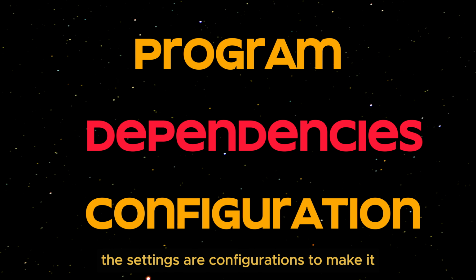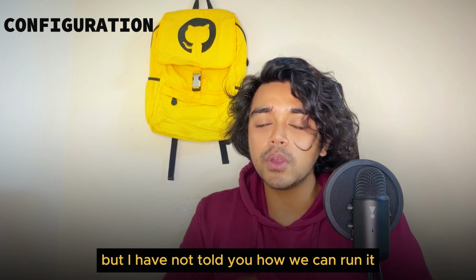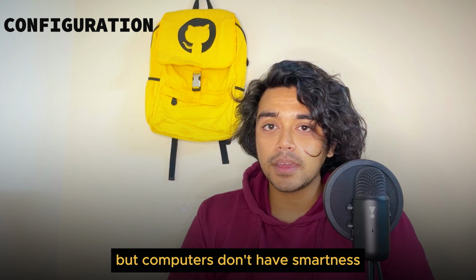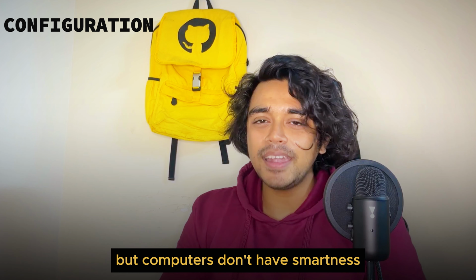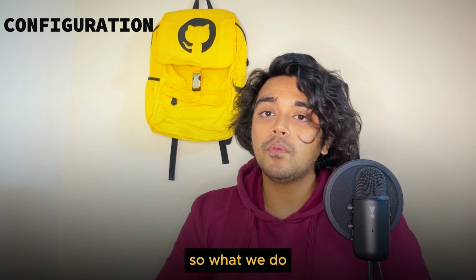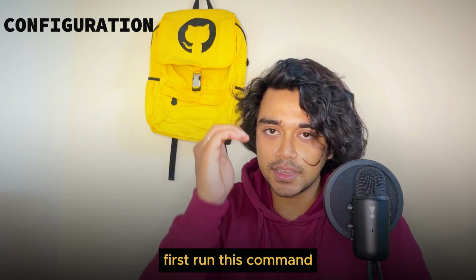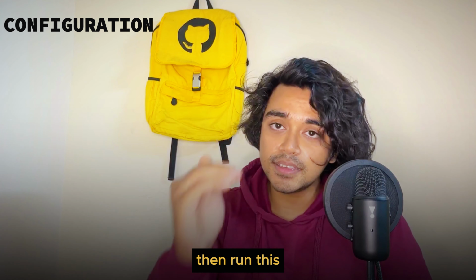Now coming to the most important part, the settings and configuration. Suppose I give you the list of dependencies and I give you the program, but I have not told you how you can run it. Will you be able to run it? Well, might be. But computers don't have smart tactics such as you do, right? So what we do is we create a list in which we mention first run this command, then run this, and so on and on. So this is just like what you wrote in your recipe handbook.